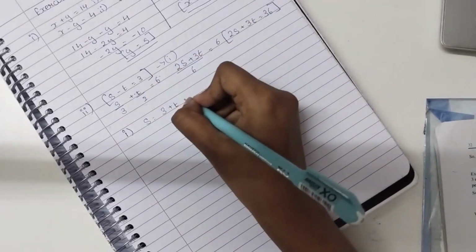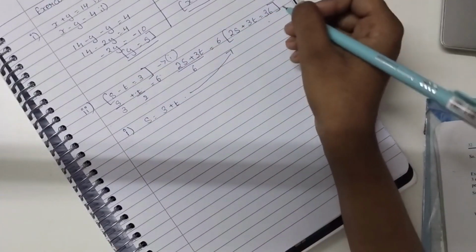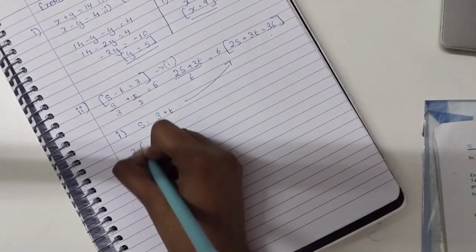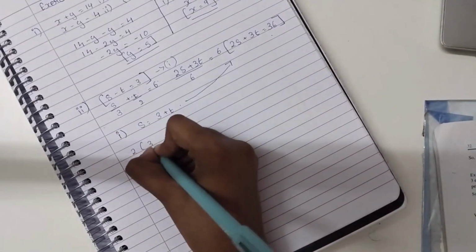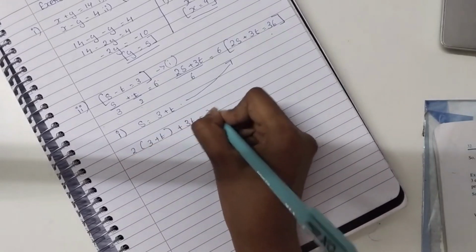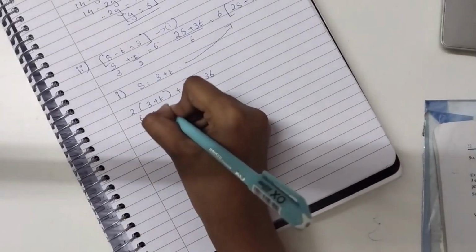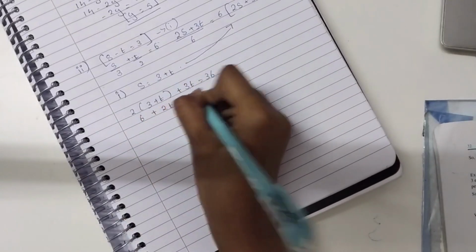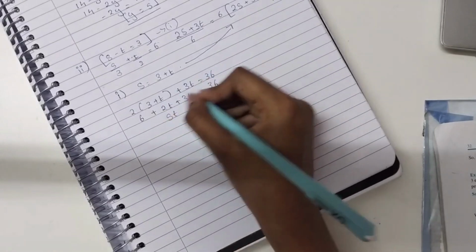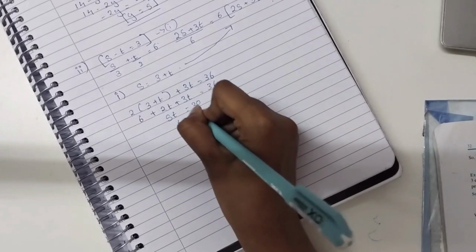And we're going to substitute this value in this equation in order to find the value of t. So when we do that, we're going to get 2 times the s value, which is 3 plus t, plus 3t, which is equal to 36. So 6 plus 2t plus 3t is equal to 36. So 2t plus 3t is 5t, and 36 minus 6 is 30. So t is equal to 6.